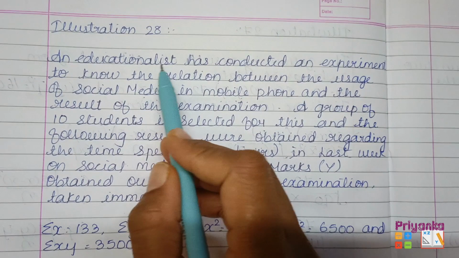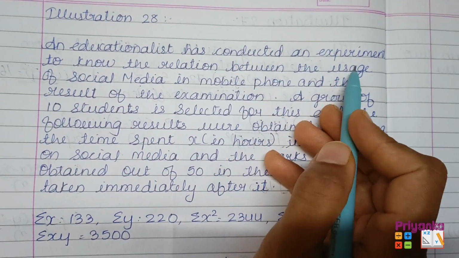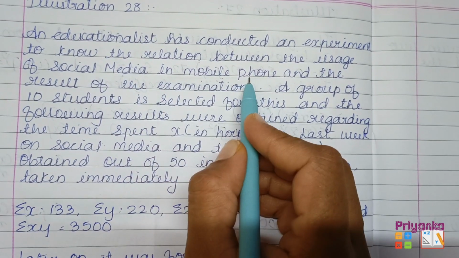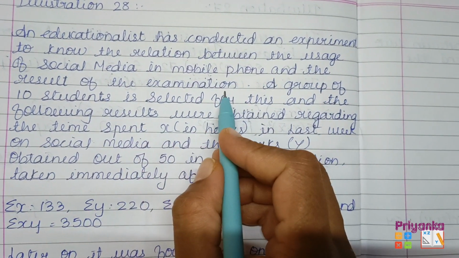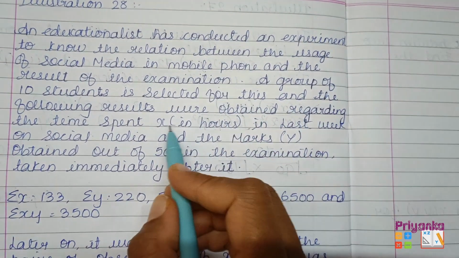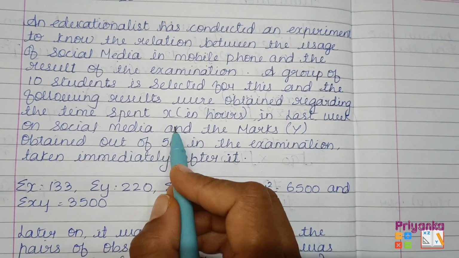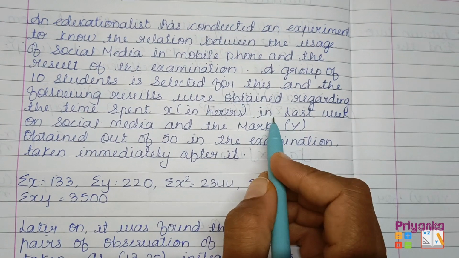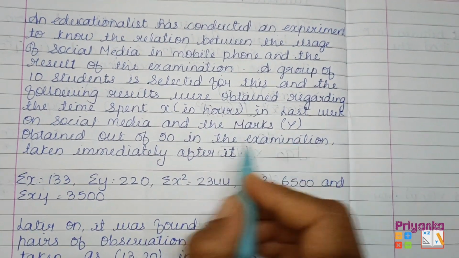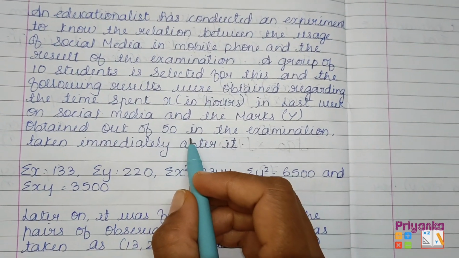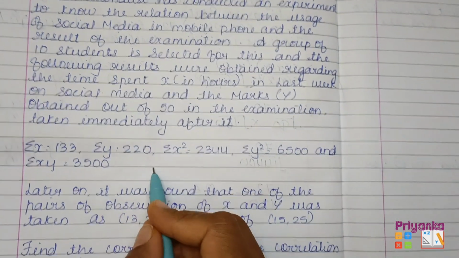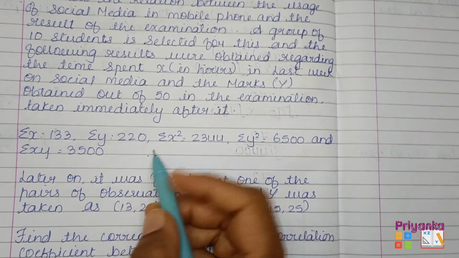An educationalist has conducted an experiment to know the relation between the usage of social media on mobile phones and the result of the examination. A group of 10 students is selected for this, and the following results were obtained regarding the time spent, X, in hours in the last week on social media, and the marks, denoted as Y, obtained out of 50 in the examination taken immediately after it. This is the information given in the question.